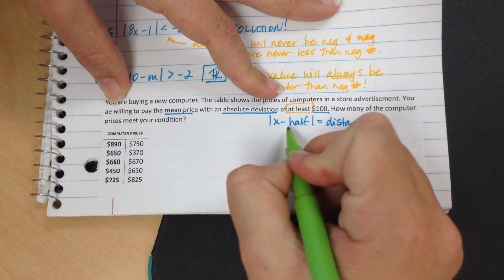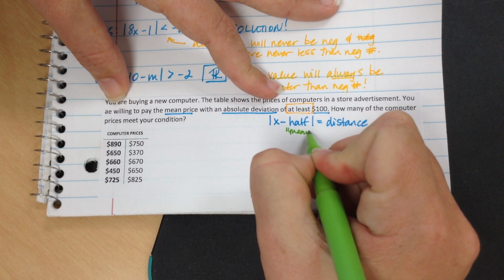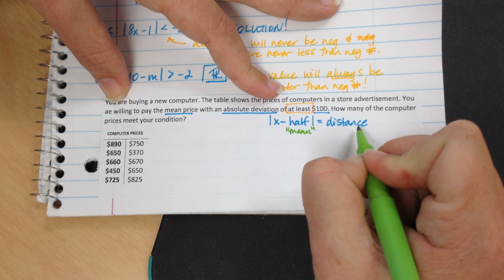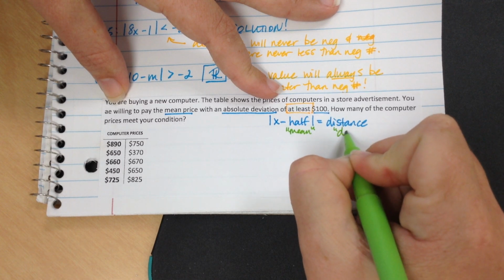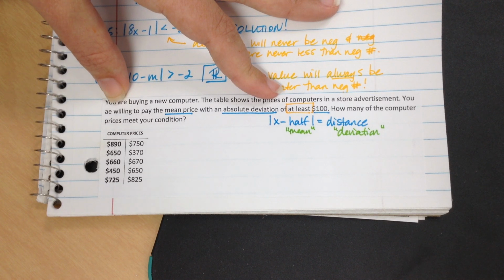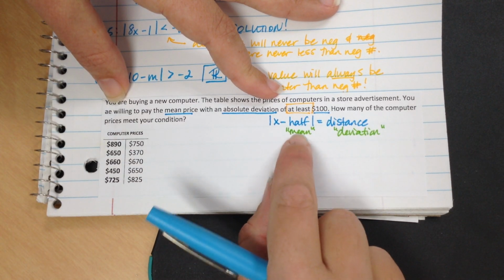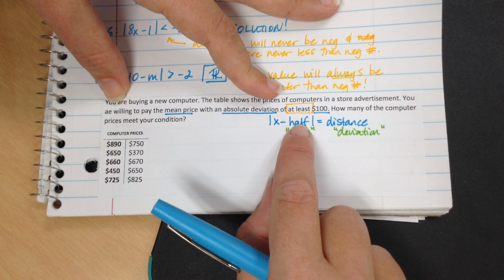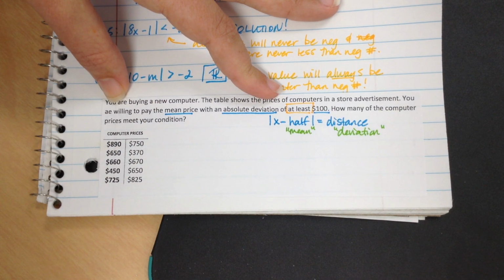Sometimes they refer to the halfway distance as the mean, and sometimes they refer to the distance as deviation. And in this case, that is true. So we need to write an equation that goes with this. We got to have your mean price or your halfway point. Remember, that's going to be your A plus B divided by 2.